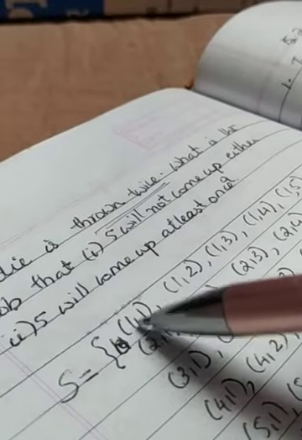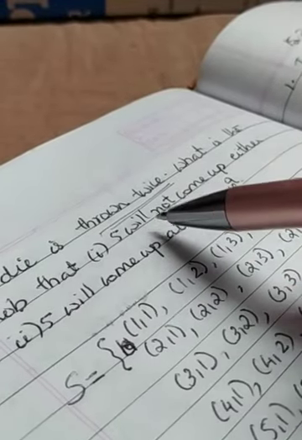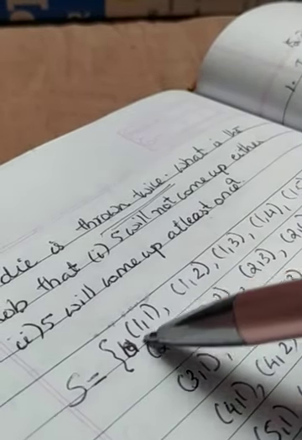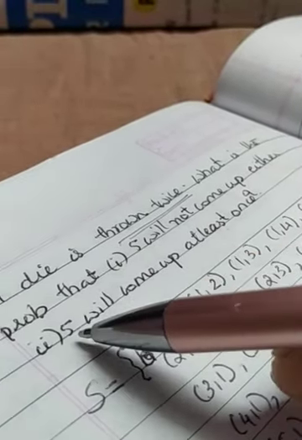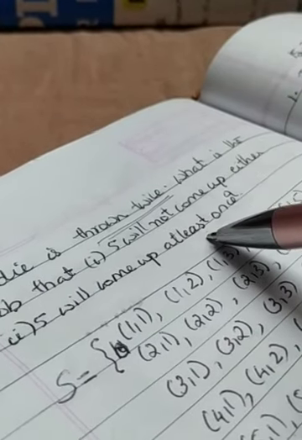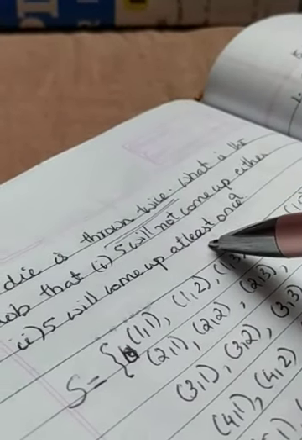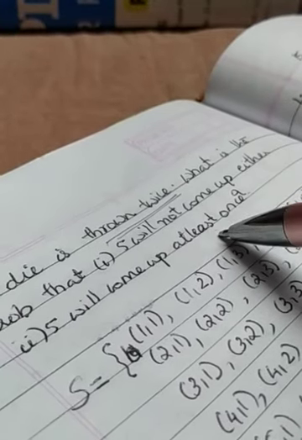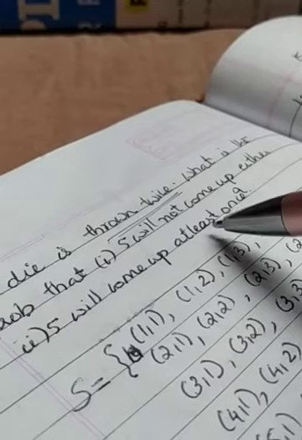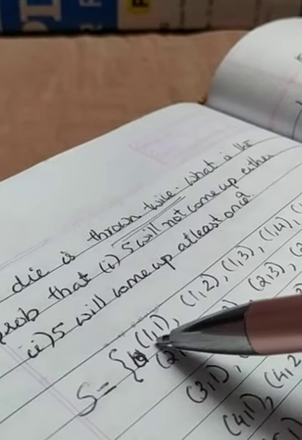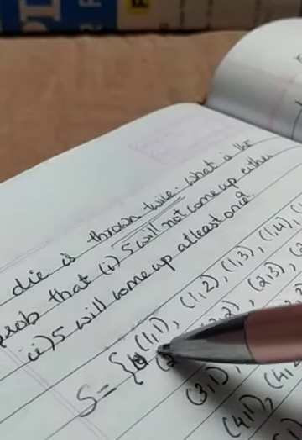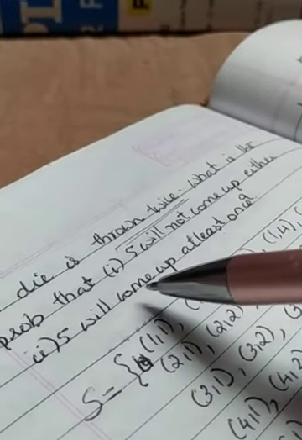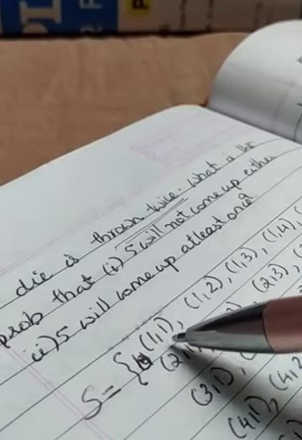That means in both cases 5 must not be there. We have to collect the number of elements in the sample space in which 5 is not there in either outcome. And in the second case, 5 will come up at least once. At least once means a minimum of one time. It can be one time, two times, three times, or any number greater than 1. According to the question, at least once means either it can come in one die or it can come in both dice. So in the first case, 5 must not be there in both dice, and in the second case, 5 must be there in at least one die.